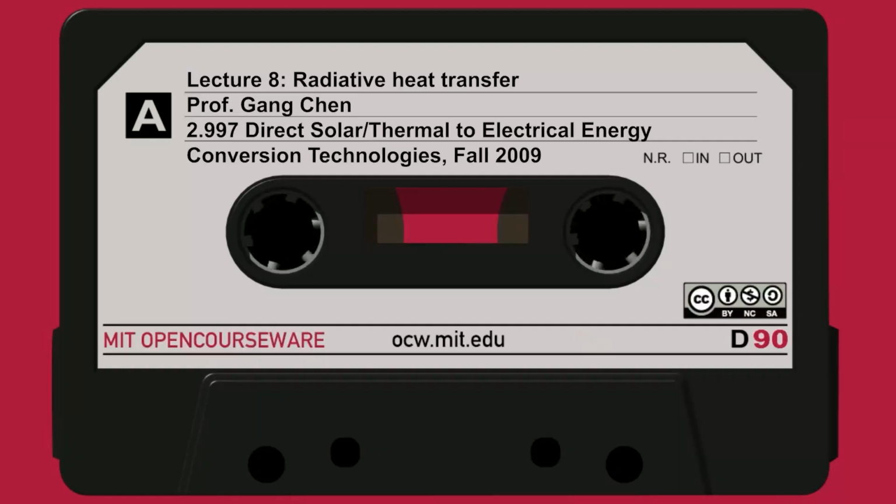So a gray emitter is independent of wavelength, and a diffuse gray reflector is both isotropic and frequency independent. Some of you who took undergraduate heat transfer learned that a diffuse gray surface means a diffuse gray emitter and a diffuse gray reflector, so it means both.